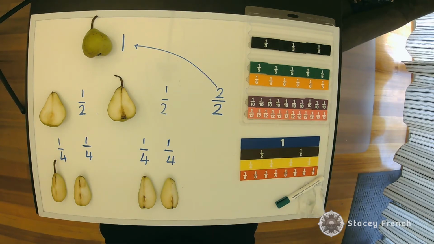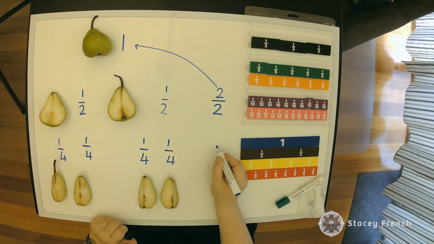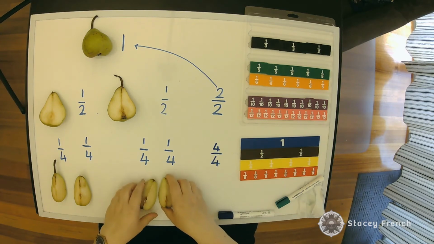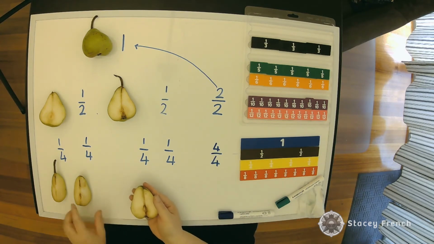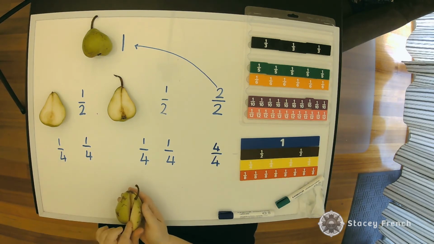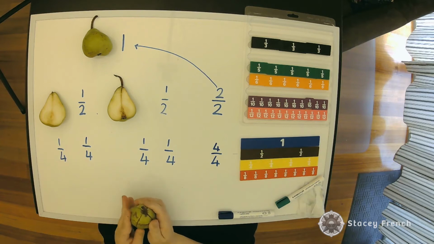If I put all of those 4 pieces back together so that they're held together, I will have 4 pieces out of 4 pieces altogether. Let me try that. I'll have to hold it very carefully. There we go. 1, 2, 3, 4.